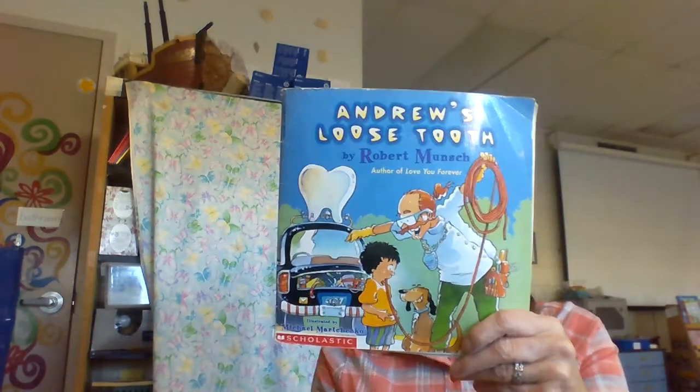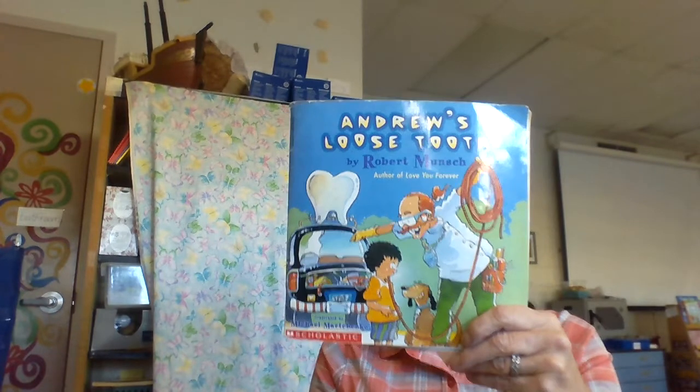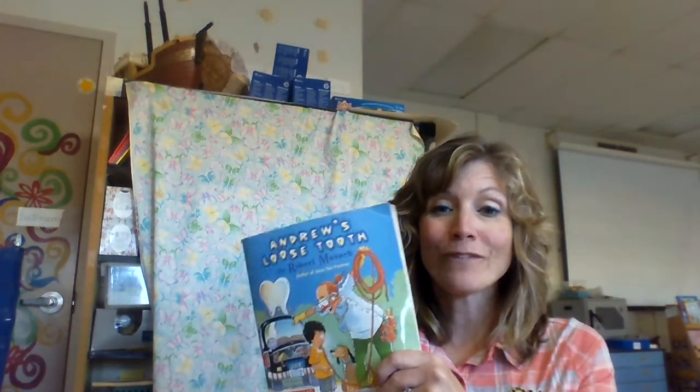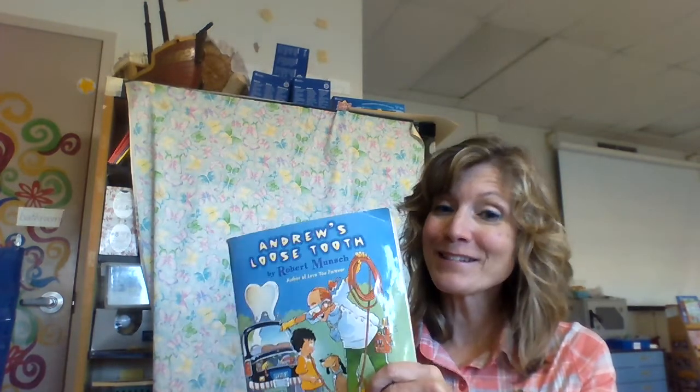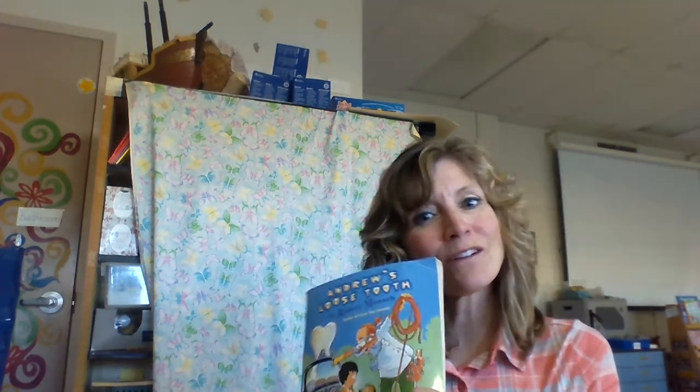Wow. So we read that book for the letter T. T. The letter T. Tooth fairy. I like the tooth fairy. That was a fun story, right? I have to get the tooth fairy's phone number.